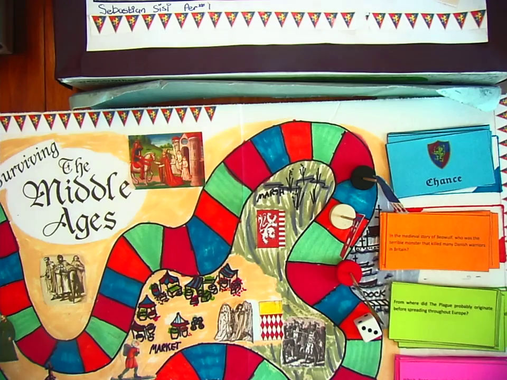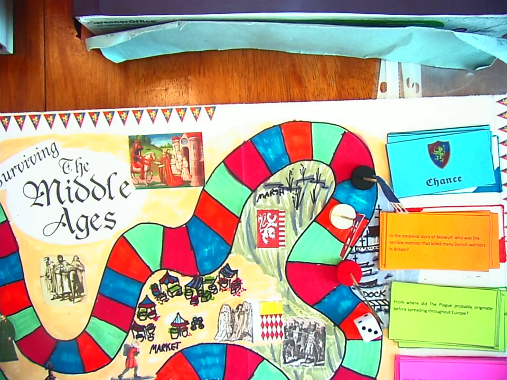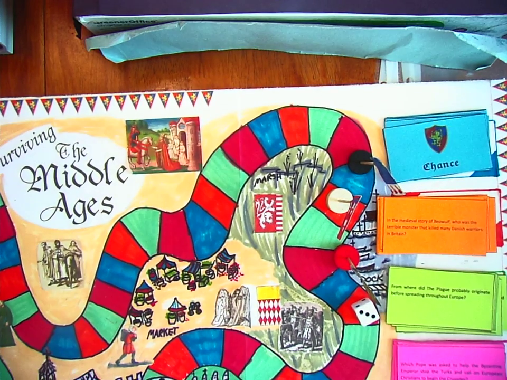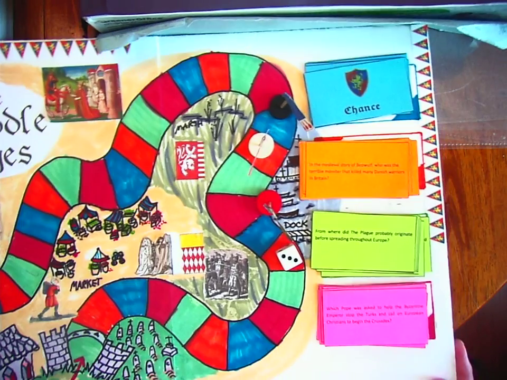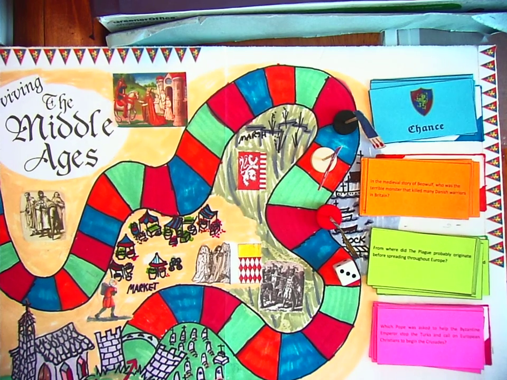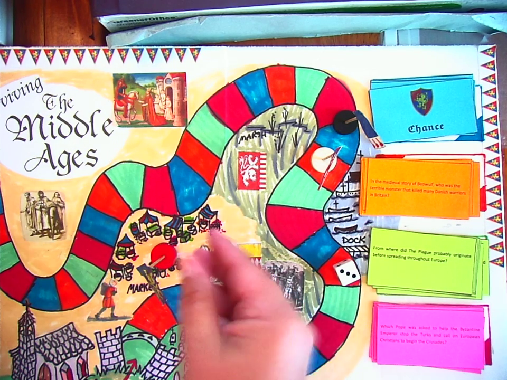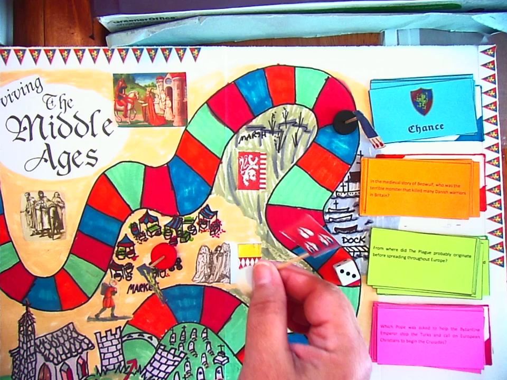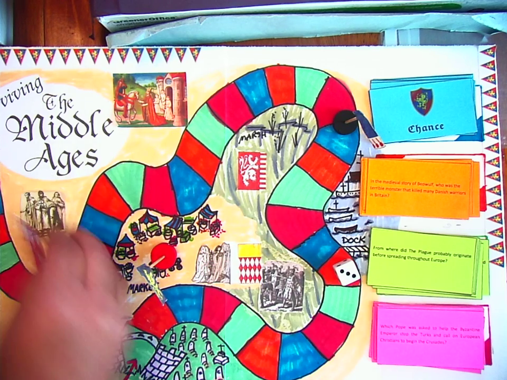Another one is a board game, and this was something that my son's seventh grade history teacher, who now is our president of our teachers union, came up with. This one was for the Middle Ages. This board game, Surviving the Middle Ages, had little game pieces with a flag that they could pick, and there are different flags for different, I don't know, houses, I guess.